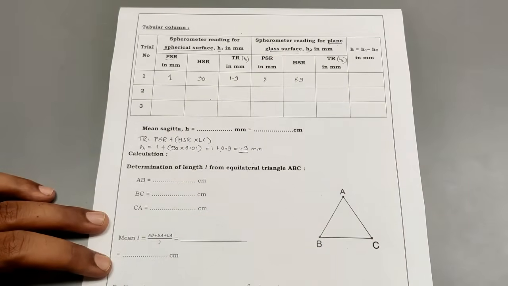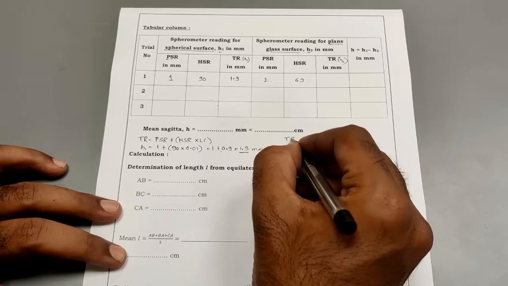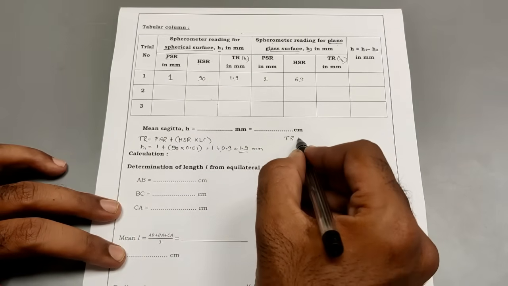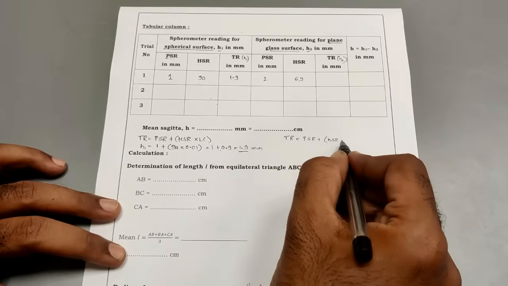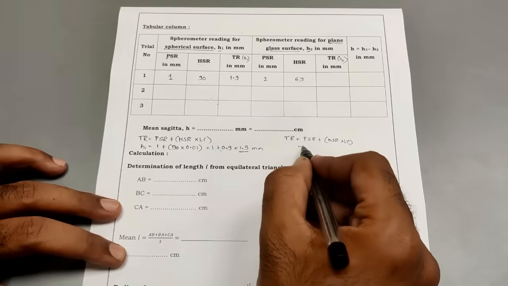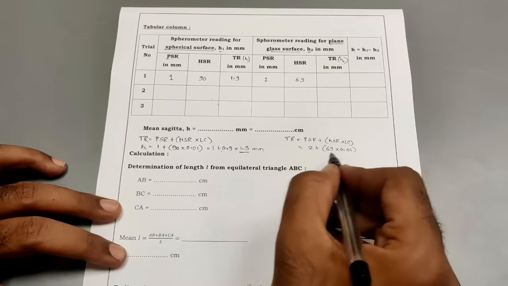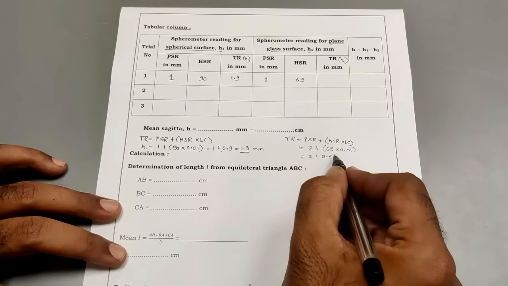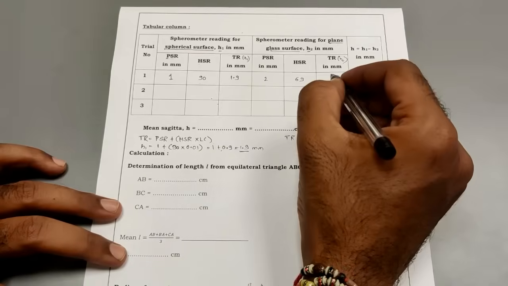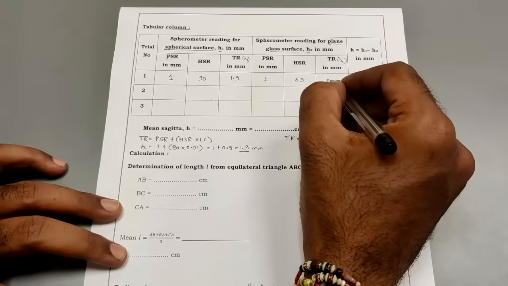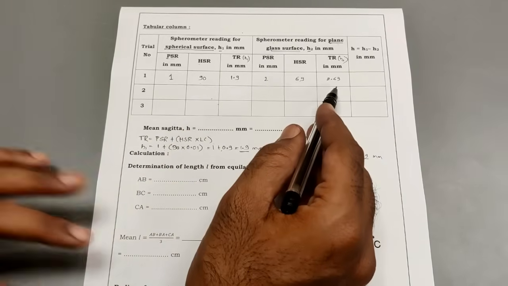I have noted it down here. Okay, next we'll calculate H2. To calculate H2, use the same formula again. Total reading is equal to PSR plus HSR into LC, correct? Okay, how much is PSR? PSR is 2. How much is HSR? It is 69 into how much is LC? 0.01. So I will get it as 2 plus 0.69, which will be equal to 2.69 mm, correct? So note it down here. H2 is 2.69. Okay, we got the value of H1 and the value of H2.